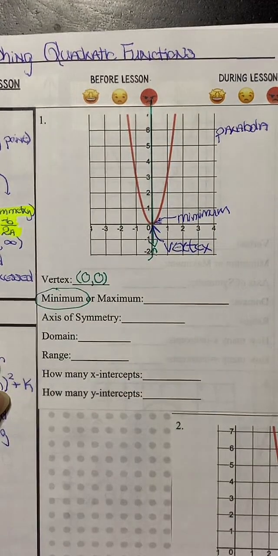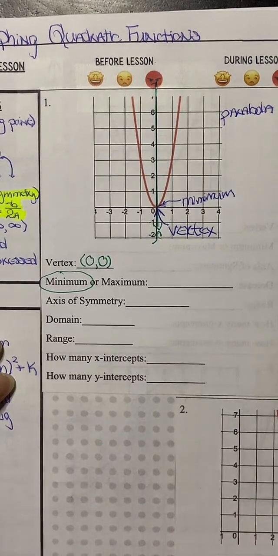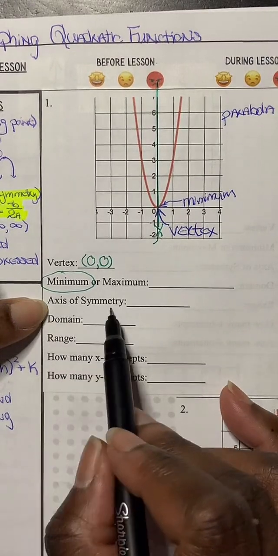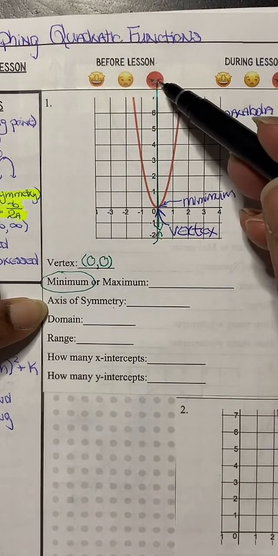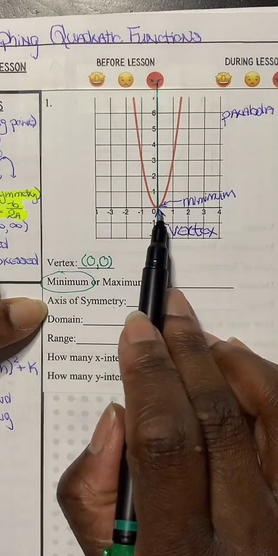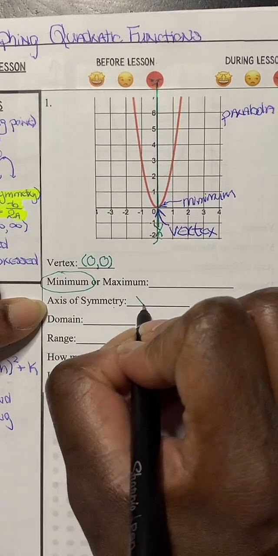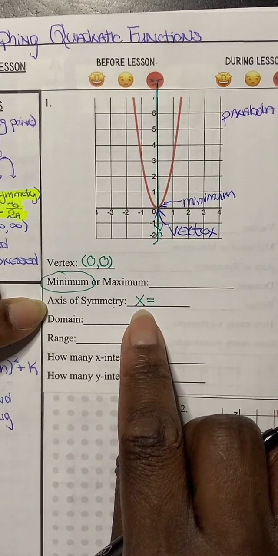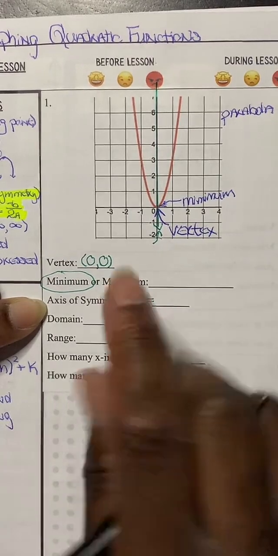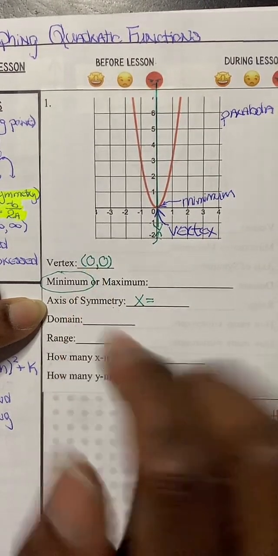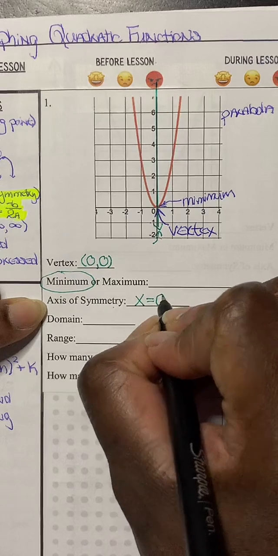I'm lazy, so I usually circle when they give me the option like this. And then the axis of symmetry, it is a line. Basically, it's the y-axis, but it's crossing because it always says x equals. Okay, the axis of symmetry always starts at x equals. It's the x value. And the x value of our vertex is 0.